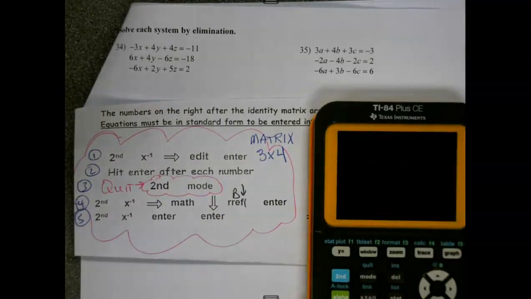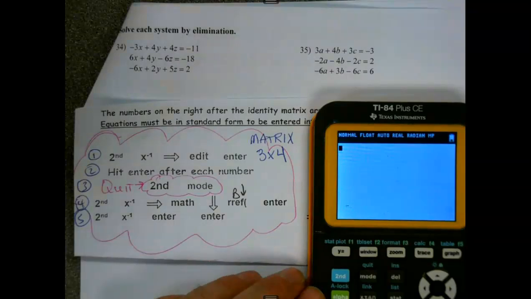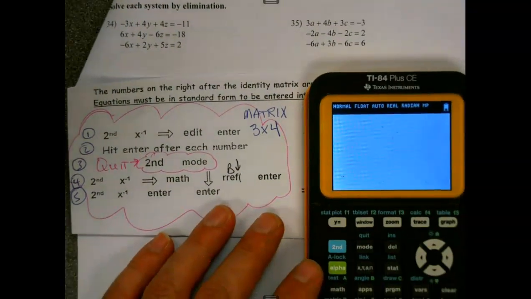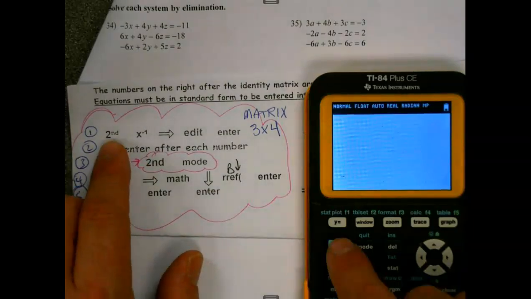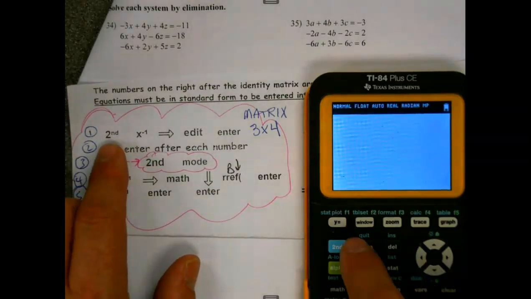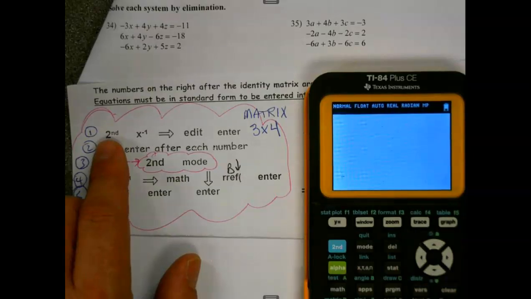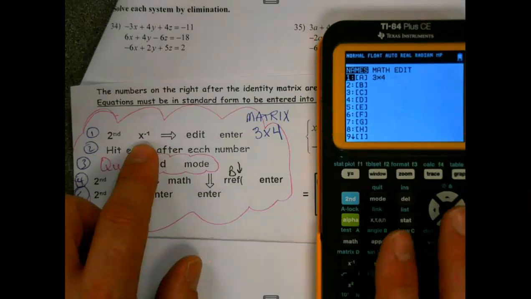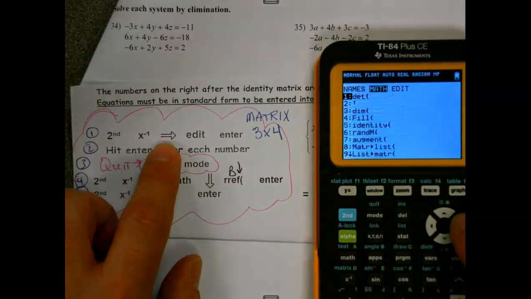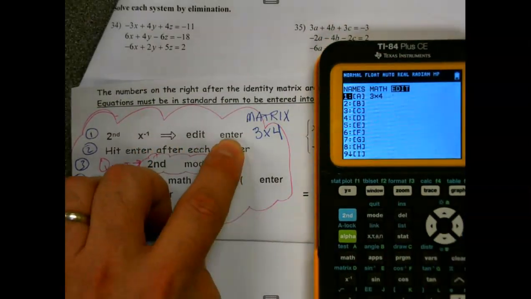So, just like we have been doing several times now, we're just going to follow the little guide here. I still have some of those on the back table if you need them. Second, x negative 1 again, which is right down here under math. Arrow over to edit and hit enter.